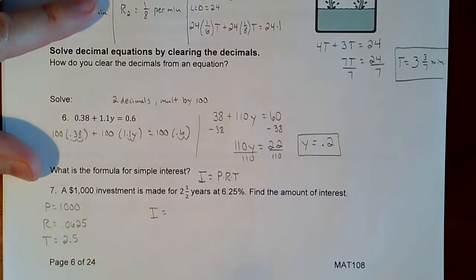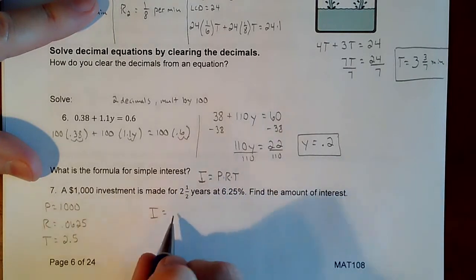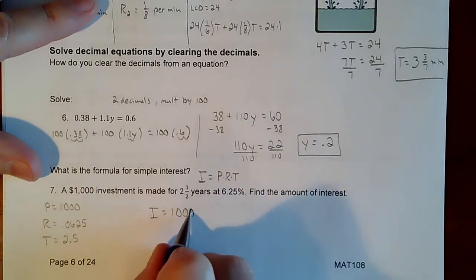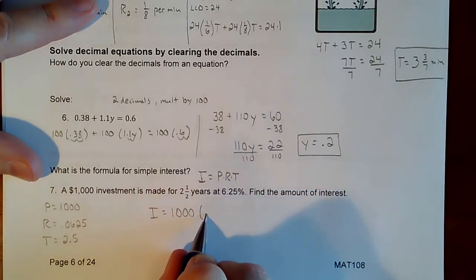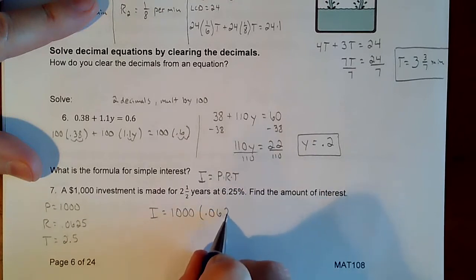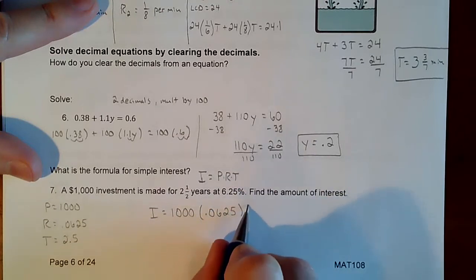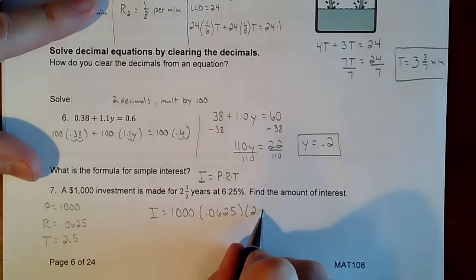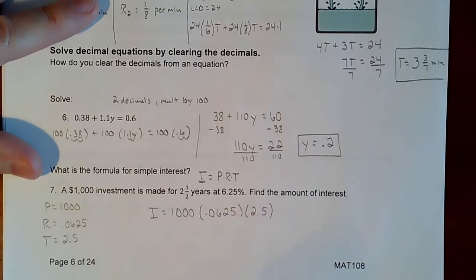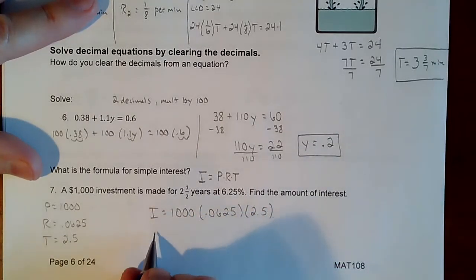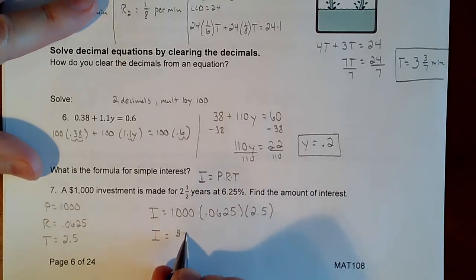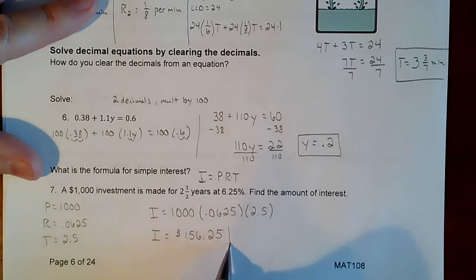This one's very straightforward. You have your amount, $1,000, times your rate of 0.0625, times time of 2.5. If you throw that all into the calculator, it's going to tell you that you're going to get $156.25 in interest.